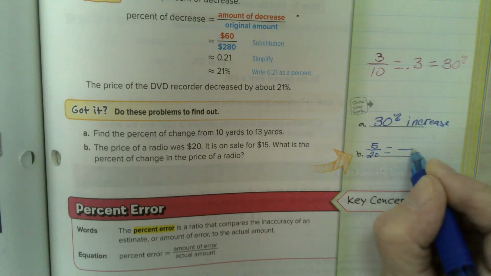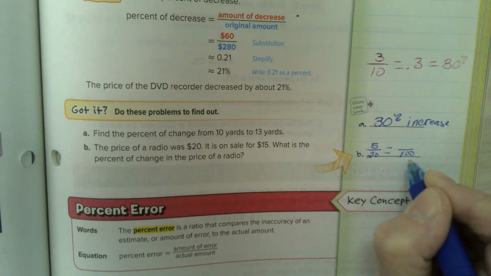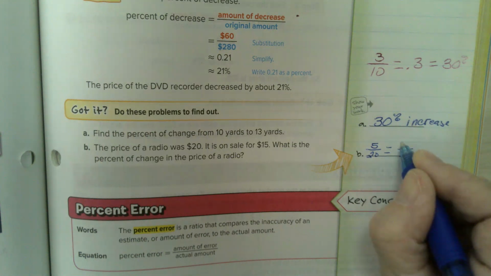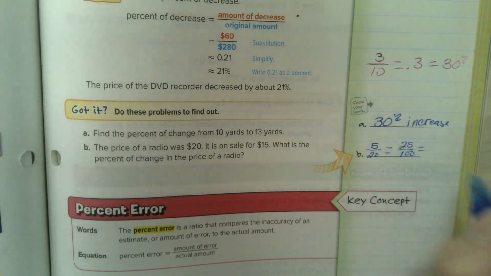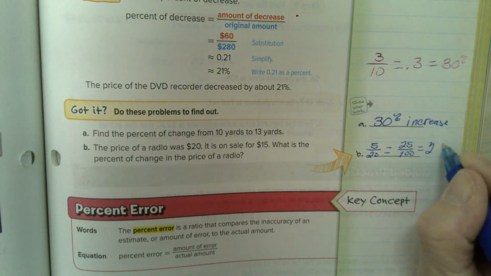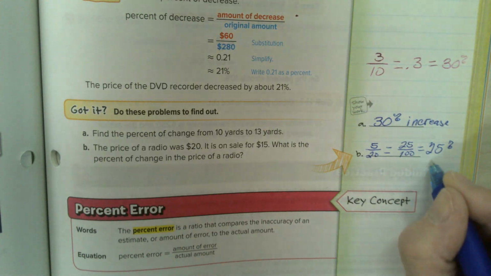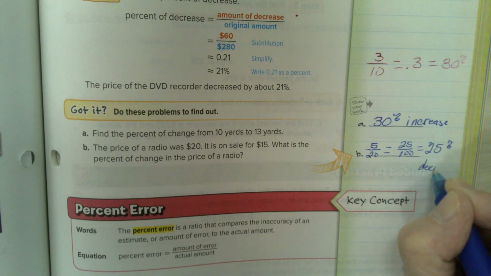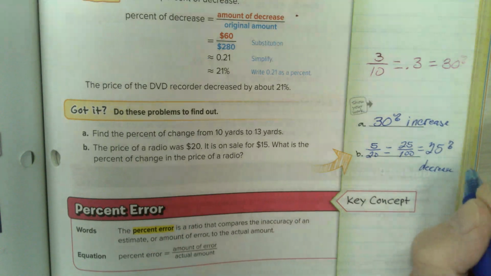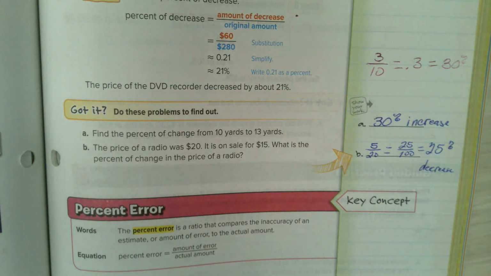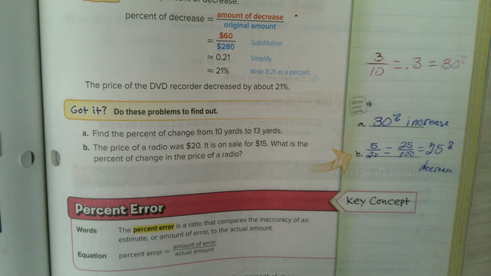Okay, now I can just get that over 100. 20 times 5 is 100. 5 times 5 is 25. And 25 over 100 is 25%. It's a 25% decrease. Any questions? We're going to skip the part with the percent of error right now for today.